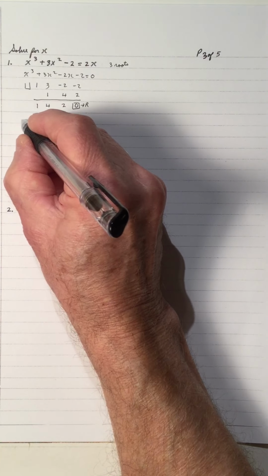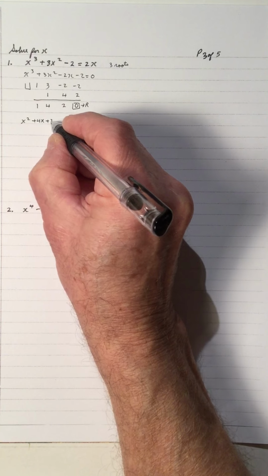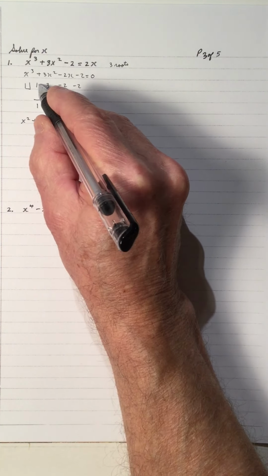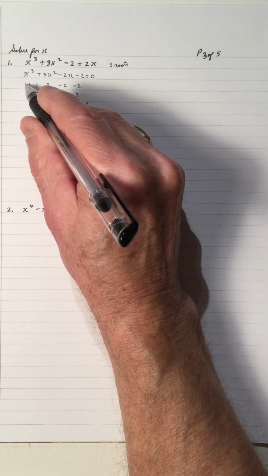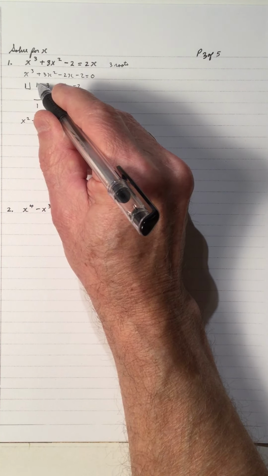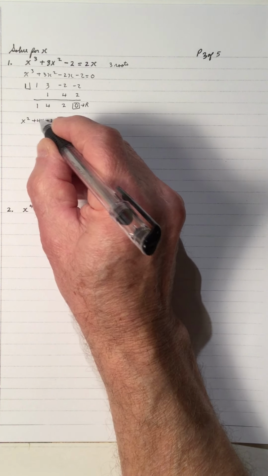So that means I have the equation x squared plus 4x plus 2 equals 0. That's the depressed equation. Remember, this is x cubed, x squared, x, constant. So when you divide by x minus 1, that's a root of 1. When you divide, it goes down by 1, so the cubic becomes a quadratic: x squared, x, constant. And now, what factors of 2 will give you a 4?